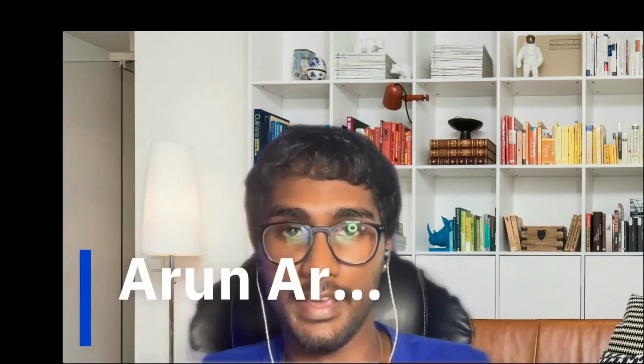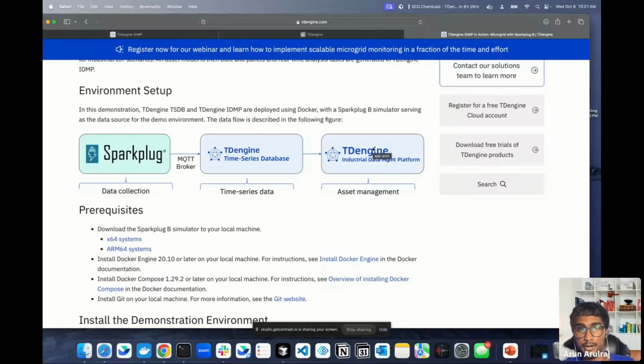So if we go over and look at the environment setup on the website, this link will be posted in the chat. Basically, we're taking an MQTT broker, and MQTT is a lightweight protocol that publishes data, and it's perfect for IoT and industrial devices. This scenario is actually based on a client scenario, so you'll find this situation similar to what happens in the real world.